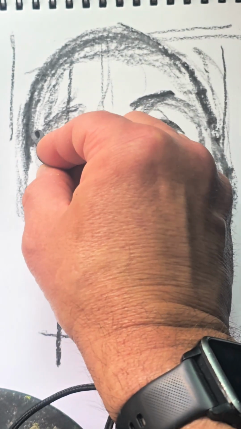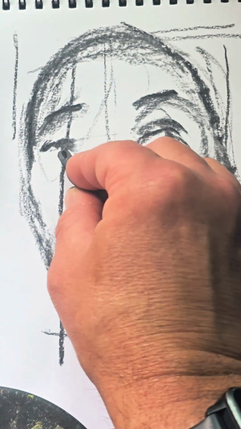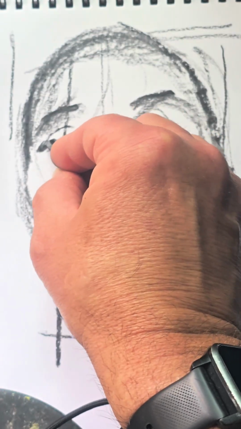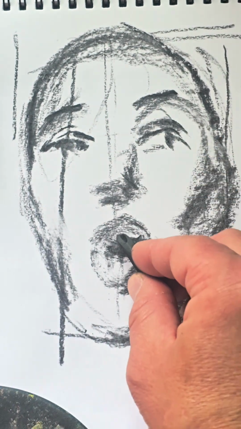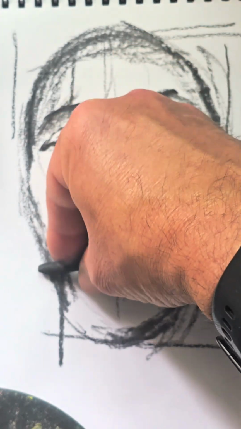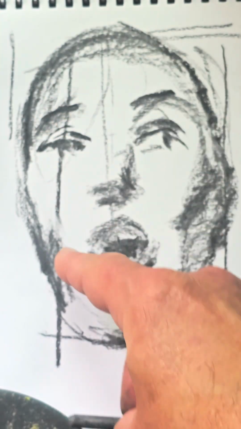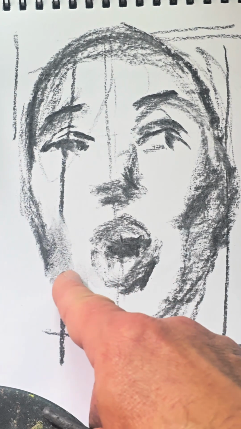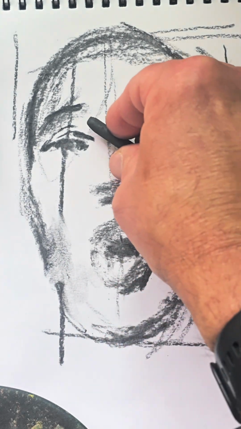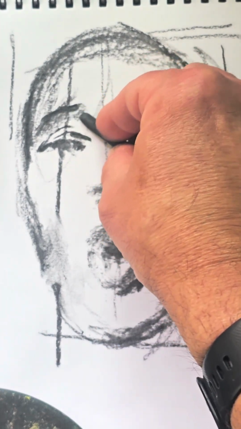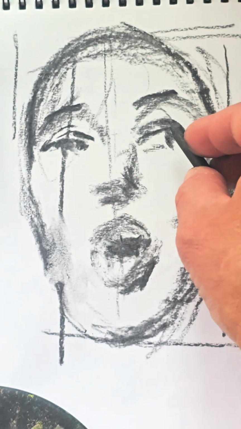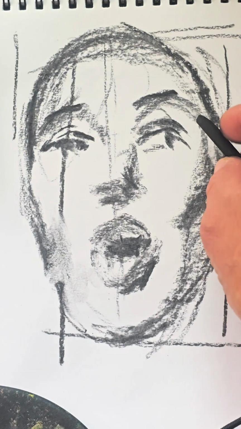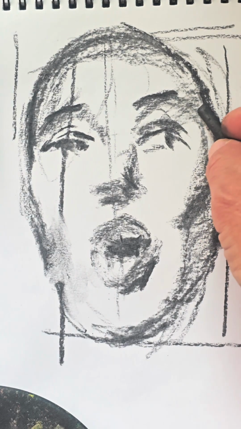And then you have the eyelid, then the eyebrow, and then the tear duct, upper eyelid, and very soft tonal value there, a little bit darker here, middle tone here. Okay, we've got some expression, but still it's not Angelina Jolie.